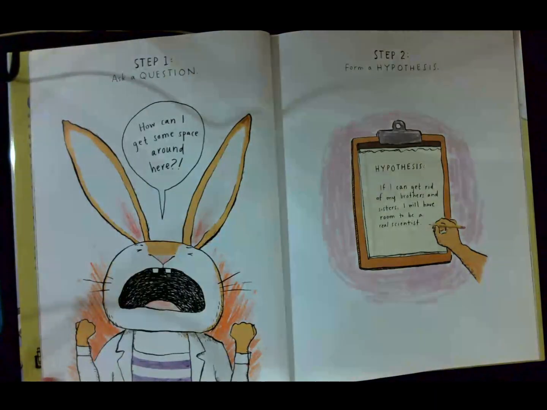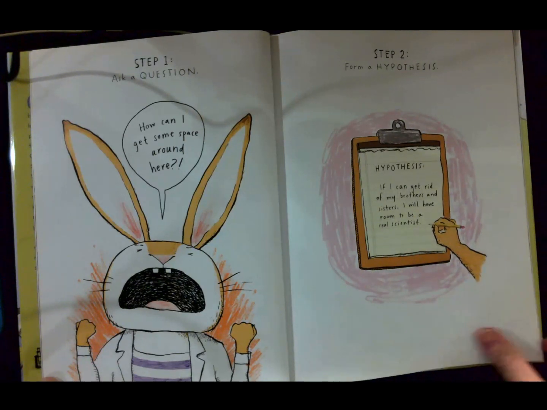Step 1. Ask a question. How can I get some space around here? Step 2. Form a hypothesis. Hypothesis. If I can get rid of my brothers and sisters, I will have room to be a real scientist.